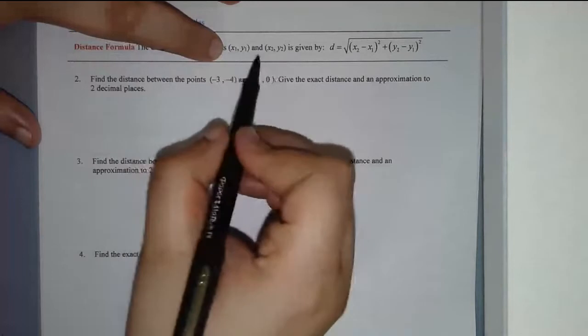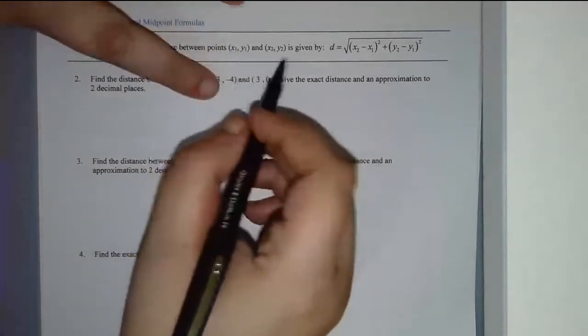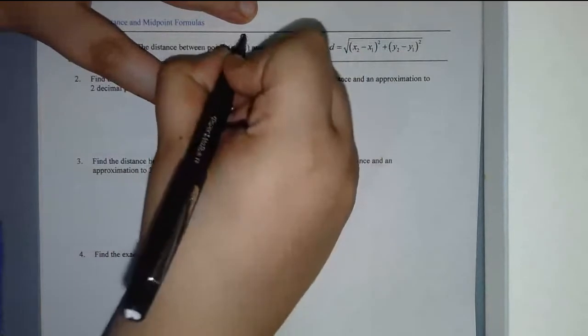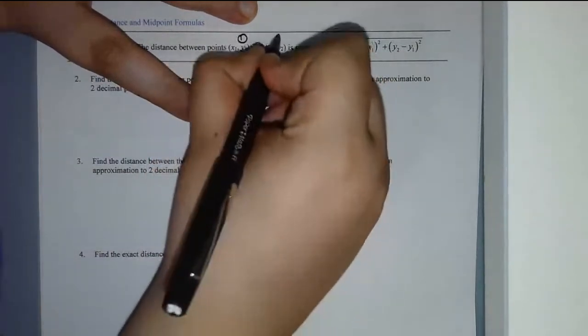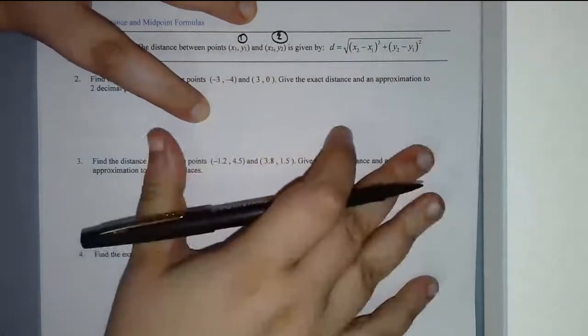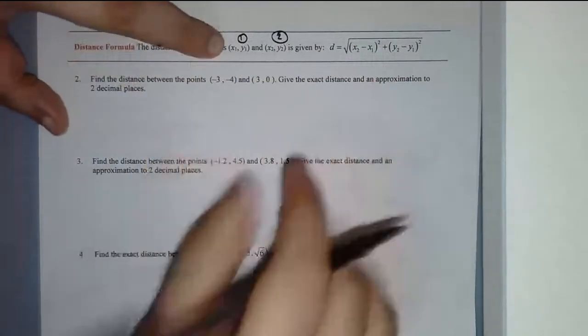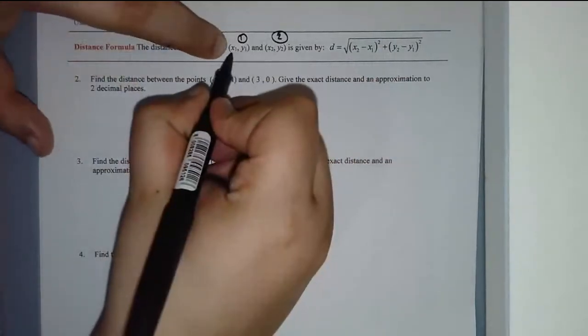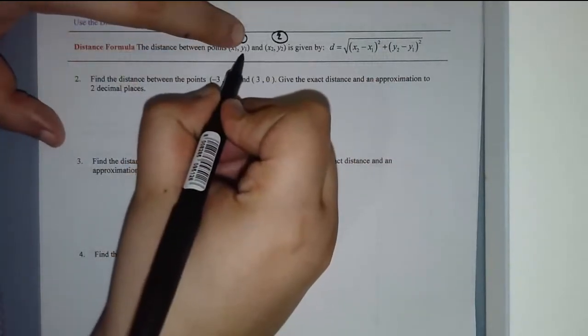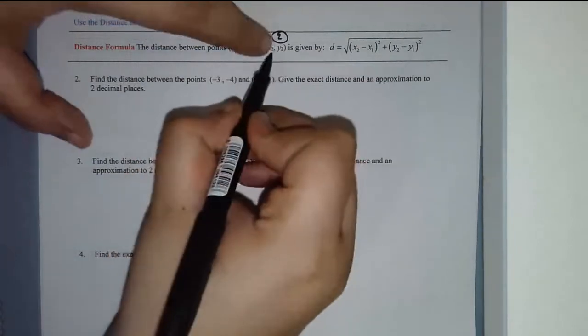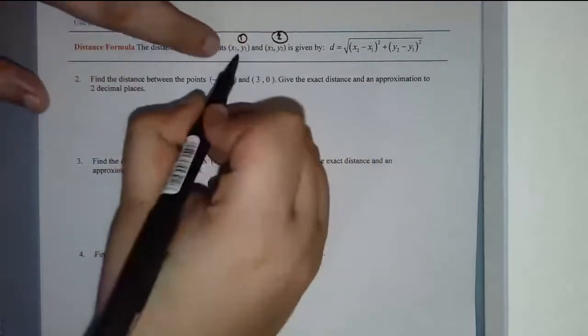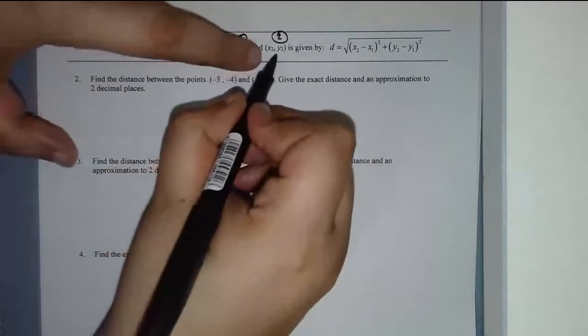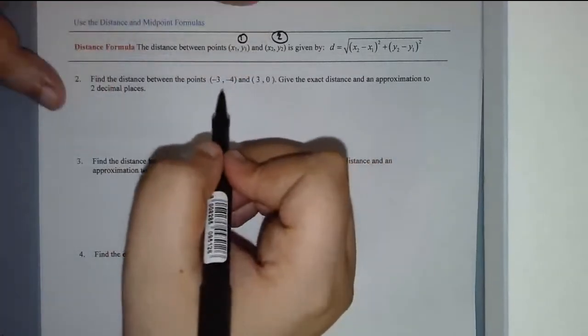Notice I have two ordered pairs. Now, when you have a problem to solve, I'm going to give you two pairs. You need to label one of them as pair number 1 and the other one as pair number 2, like this. So pair number 1 is going to have the x value be x1 and the y value be y1. Over here we have x2, y2. The 1 is because this is in the first pair, 2 is because it's in the second pair.